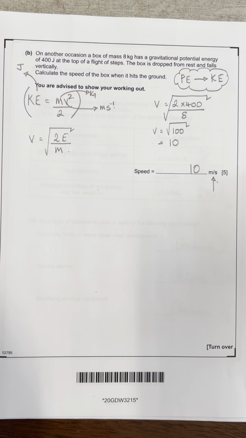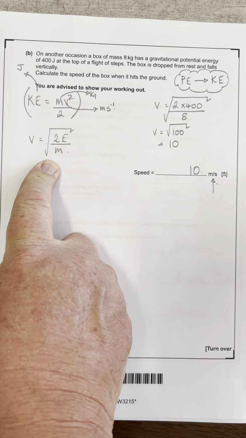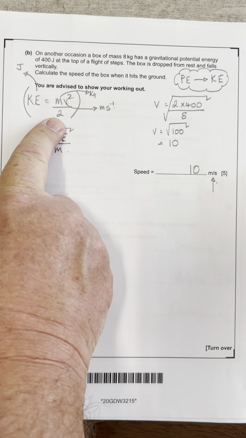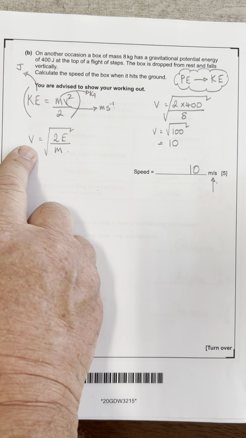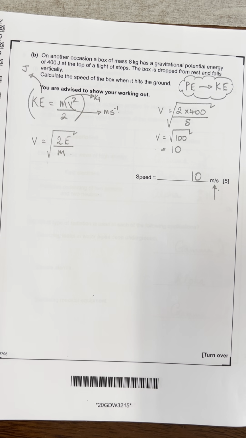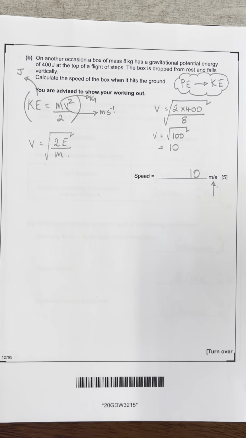Any of you that are doing these videos should recognize here's the hardest question in it. And if you haven't learned this formula, that kinetic energy is mv squared over 2, and that the velocity is the root of 2E over m, you're a gambler. This question comes up nearly every year. It's sitting waiting for you.